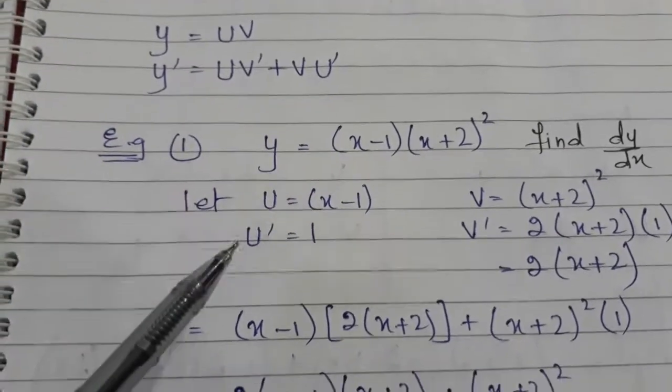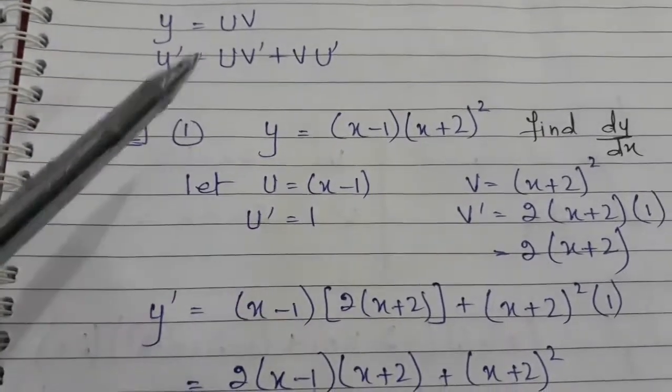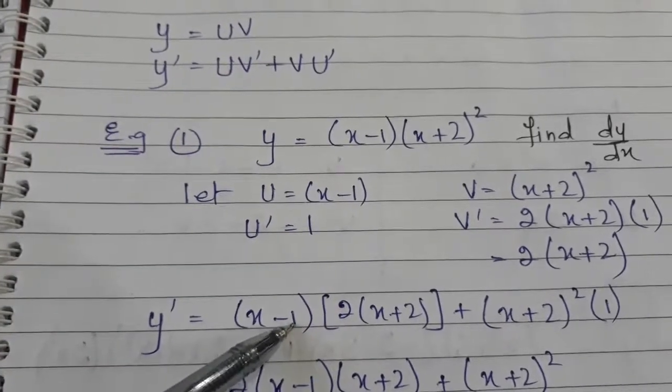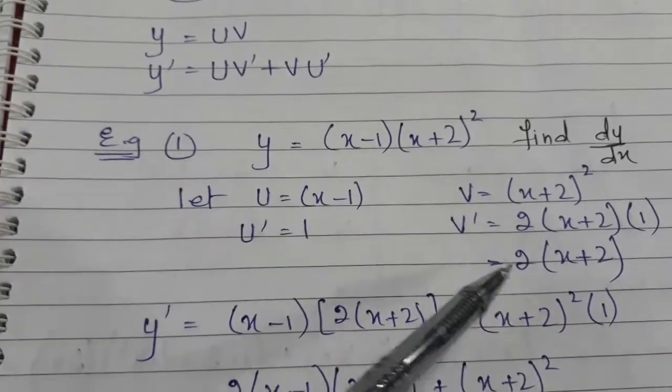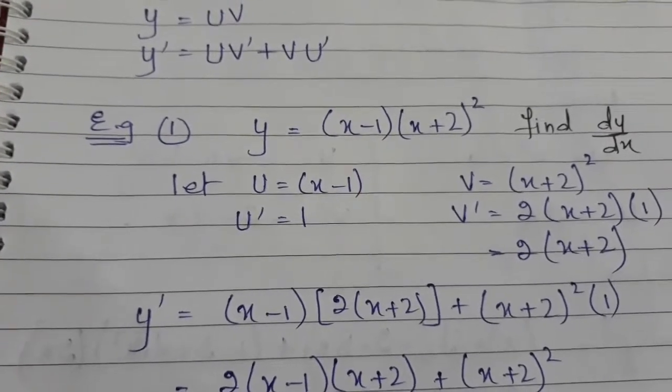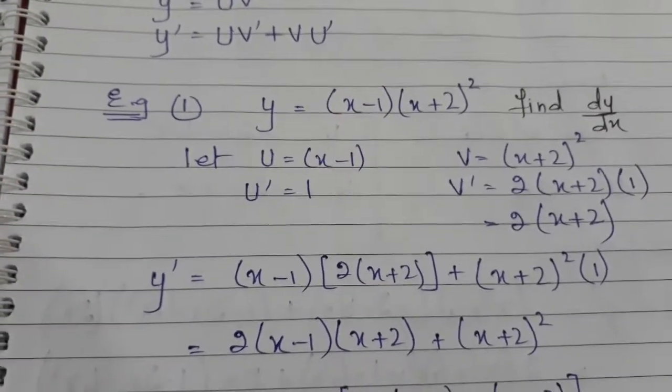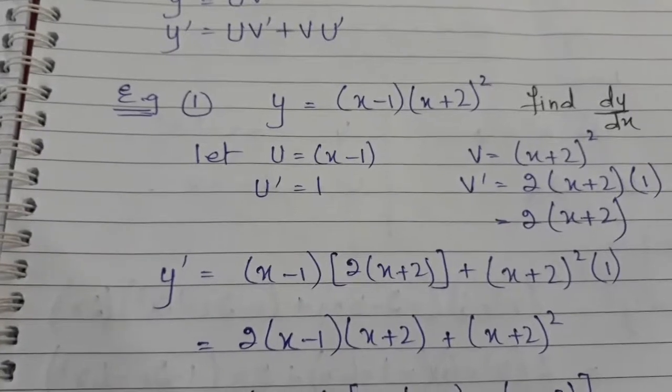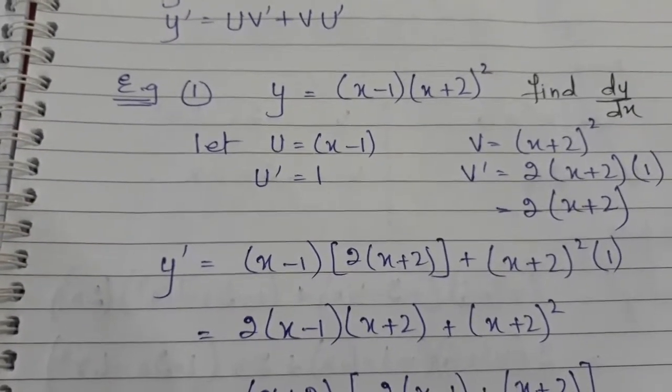Product rule. It is called product rule. So now I'm simply substituting u is x minus 1, v prime is this, you can see. After substituting these values, I am simplifying them using algebra, expansion of the brackets.